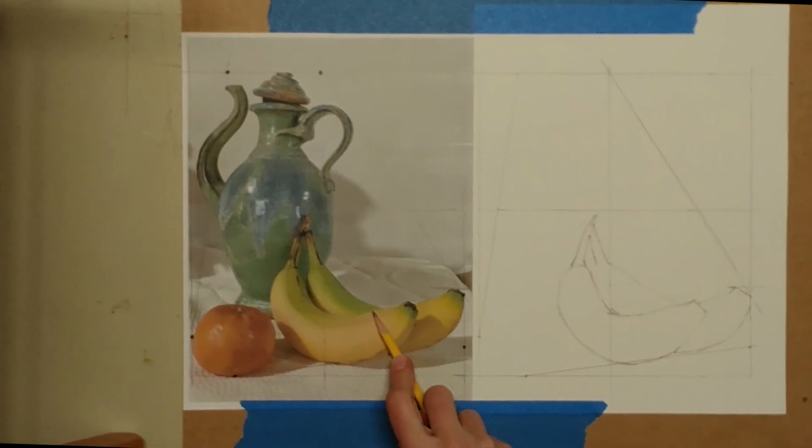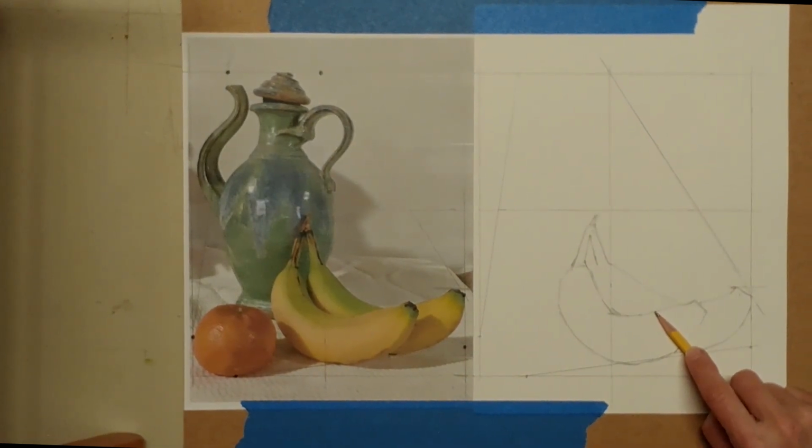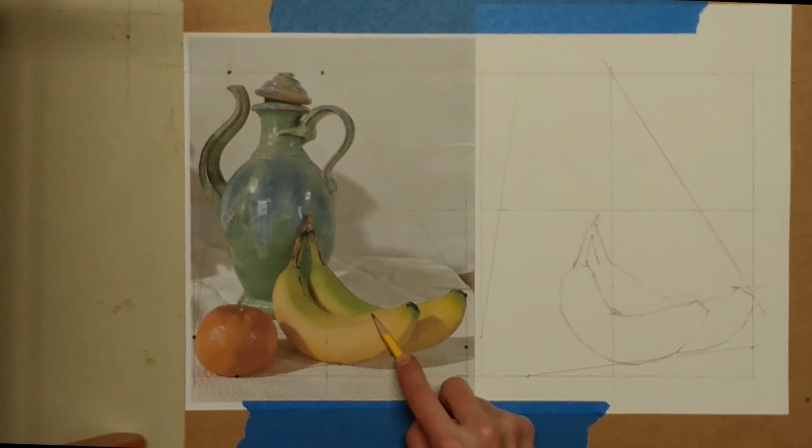And the other thing to do is just to check it against itself rather than against the guidelines. Just go, is that wider or narrower?